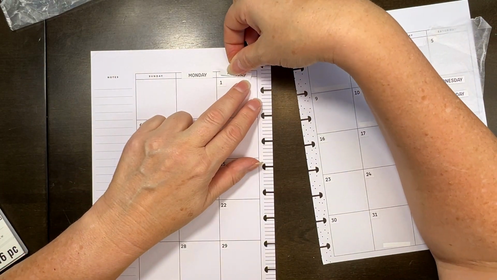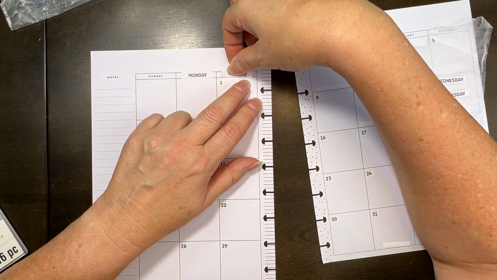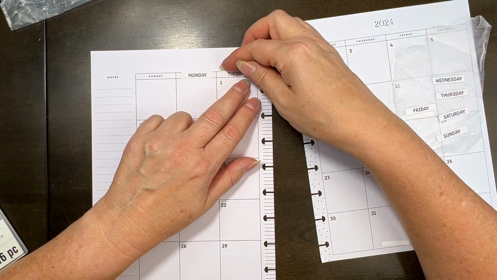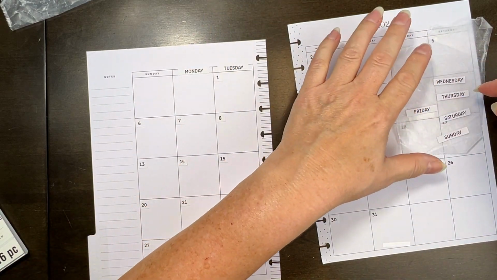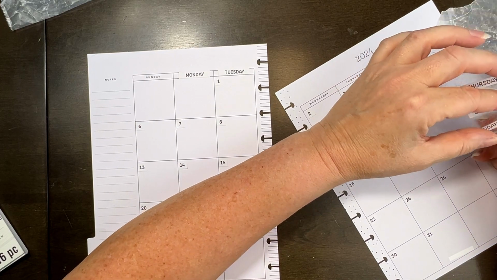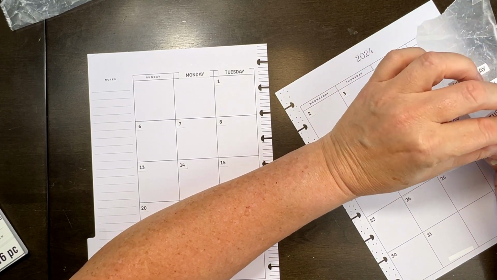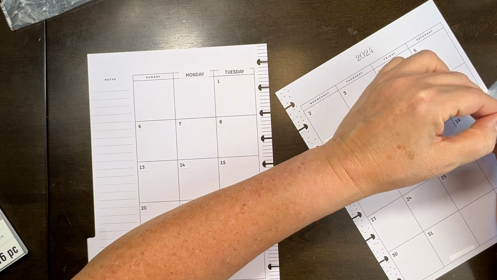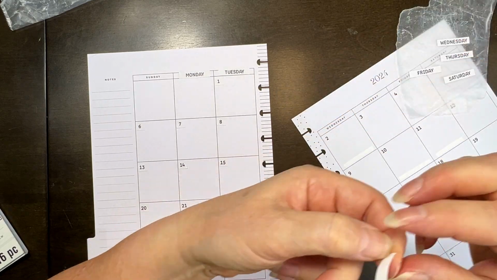I think they match the numbers and it just makes them stand out a bit more. So I need Sunday. Did you notice I went to put Monday on Sunday again? I do that practically every time I go to do the monthlies.